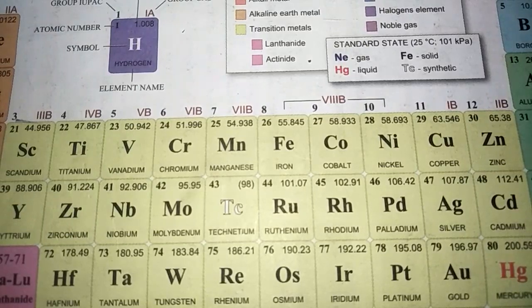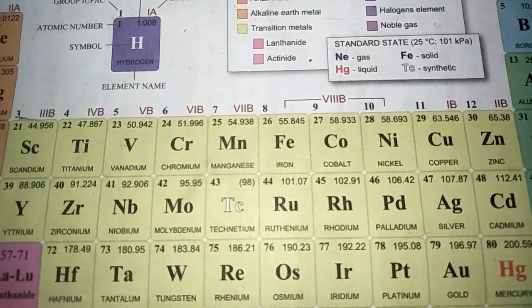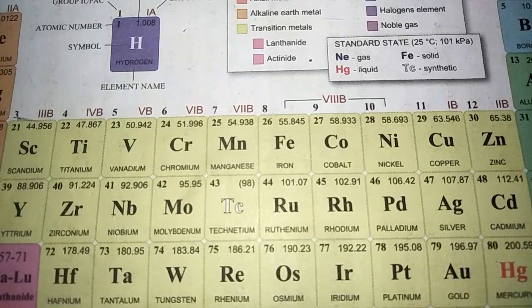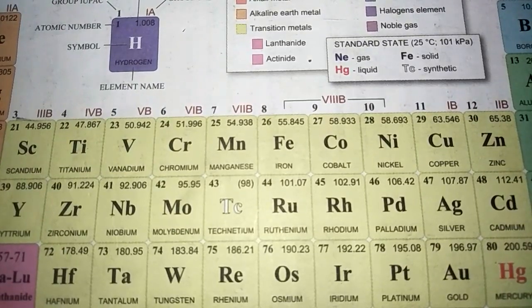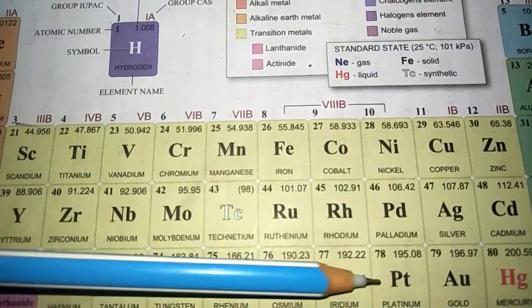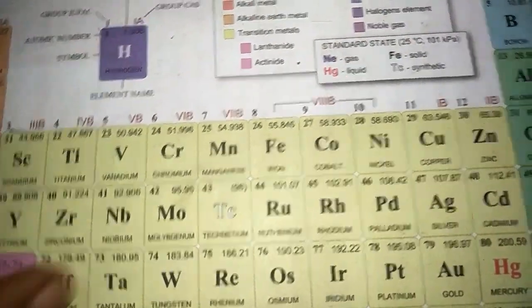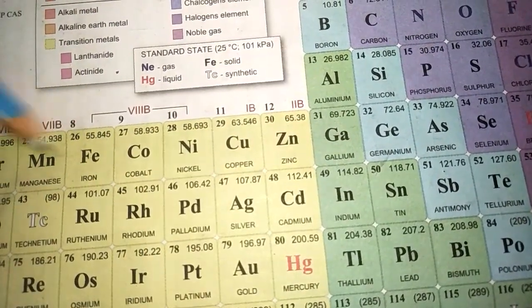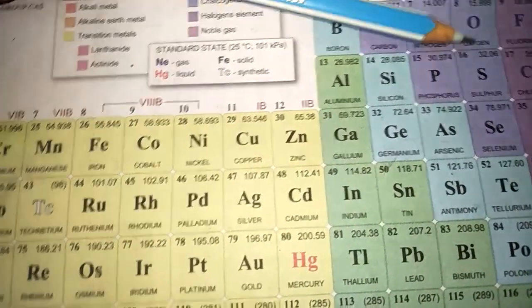And see, in the periodic table, nearly 80% of the elements present in this modern periodic table are metals. The remaining 20% are only non-metals, metalloids and noble gases. So nearly 80% of the periodic table is comprised of metals and 20% of non-metals. The majority here is occupied by metals, and only this corner is occupied by non-metals. So the majority, 80%, is metals, and the corner has the non-metals.